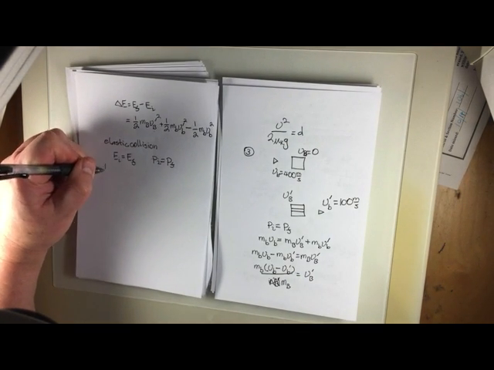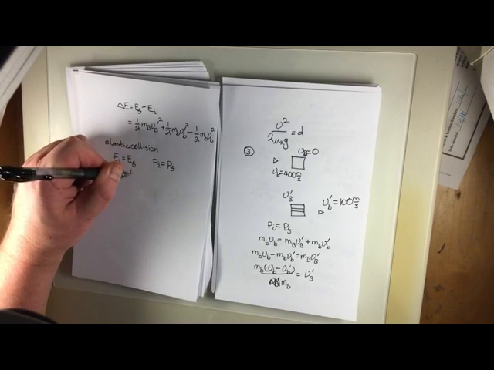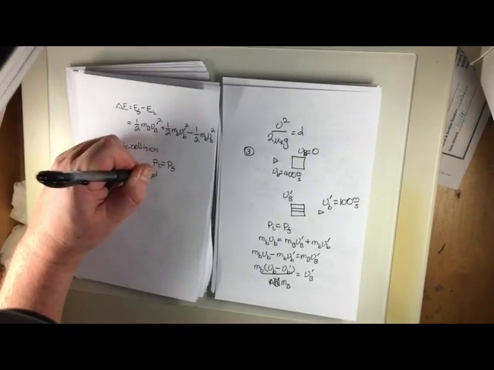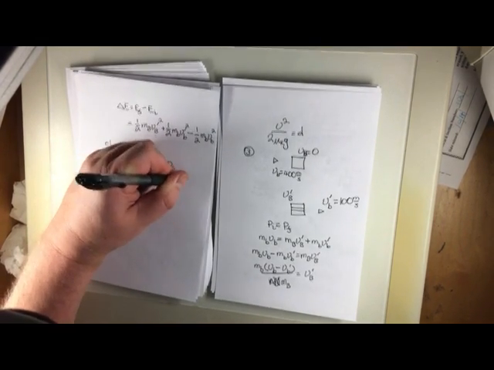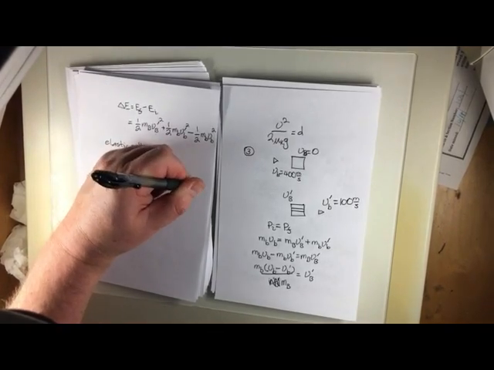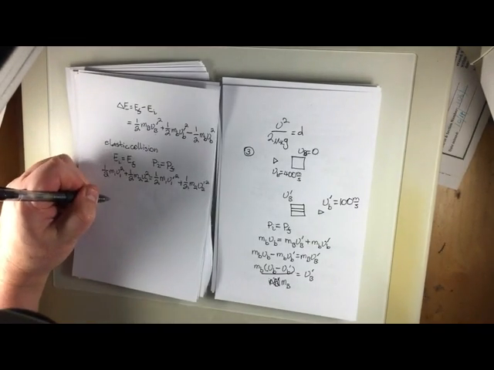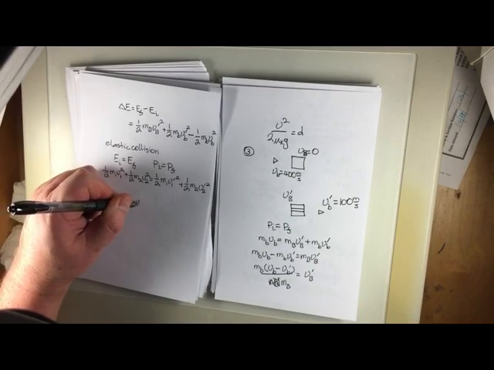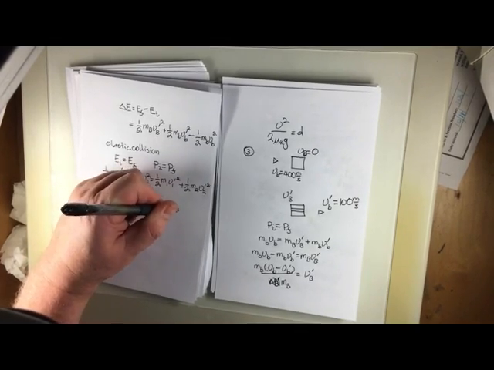So the elastic collision before, 1/2 m1 v1 squared plus 1/2 m2 v2 squared is equal to 1/2 m1 v1 prime squared plus 1/2 m2 v2 prime squared. These things don't stick in elastic collision, so you have to keep the particles separate. In energy and momentum, they're conserved, so m1 v1 plus m2 v2 is equal to m1 v1 prime plus m2 v2 prime.